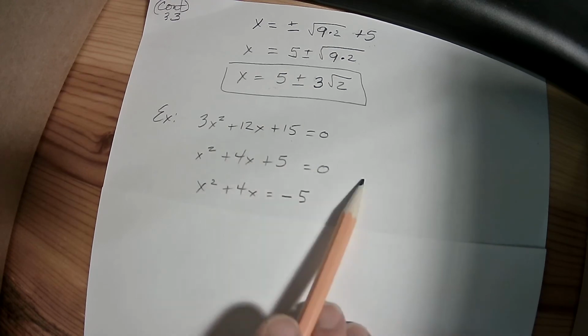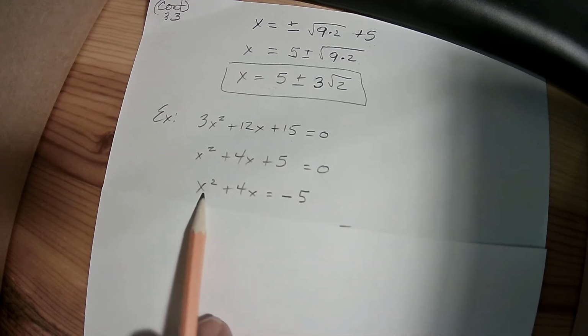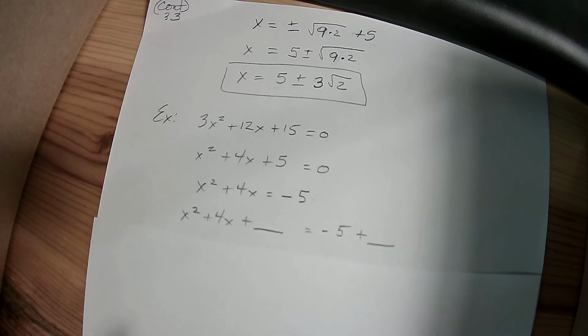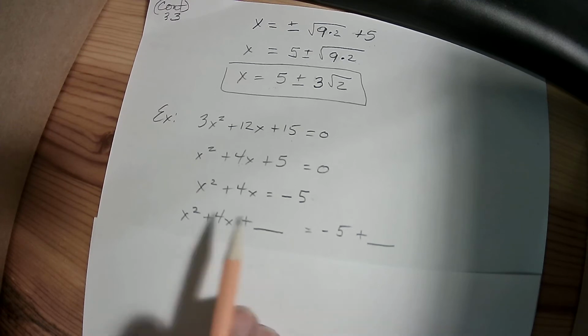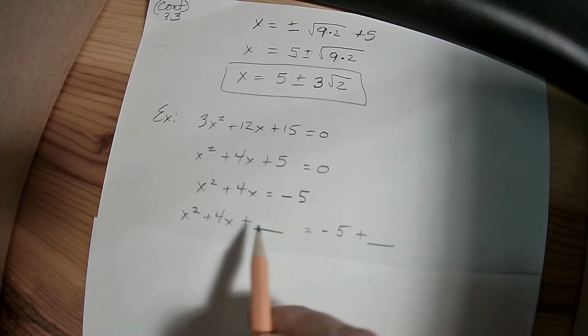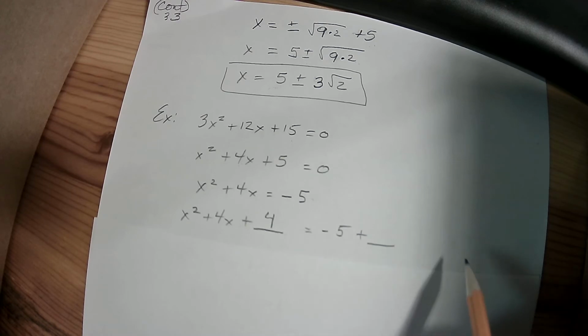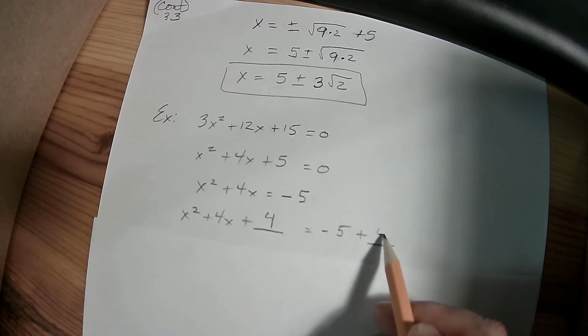Okay, you get your constant on the other side, so I'd have x squared plus 4x equals negative 5. And I know I'm going to add something here that makes this a perfect trinomial square. So you take half of this term, which is 2, and then you square it. So to make that a trinomial square, I'd have to add 4 there. If I add 4 there, I have to do it to the other side.